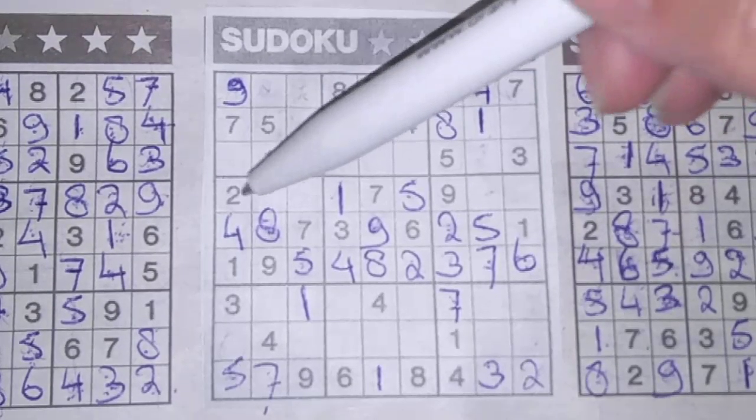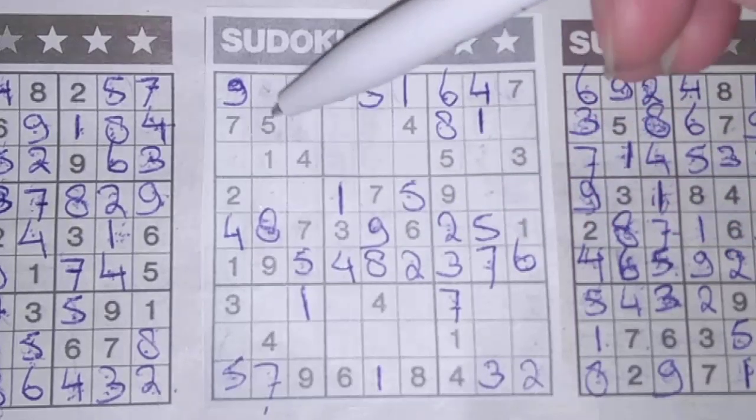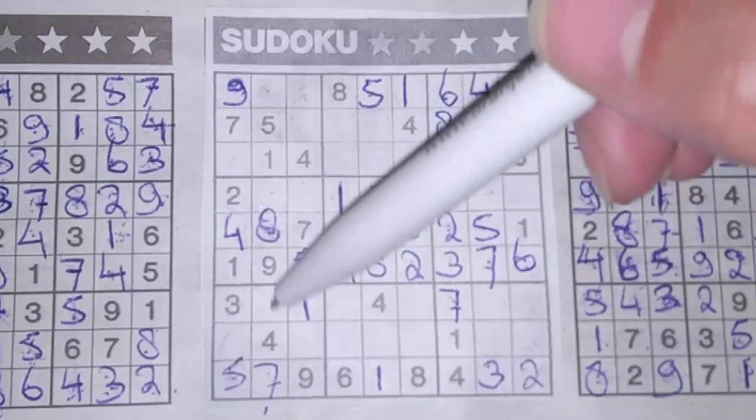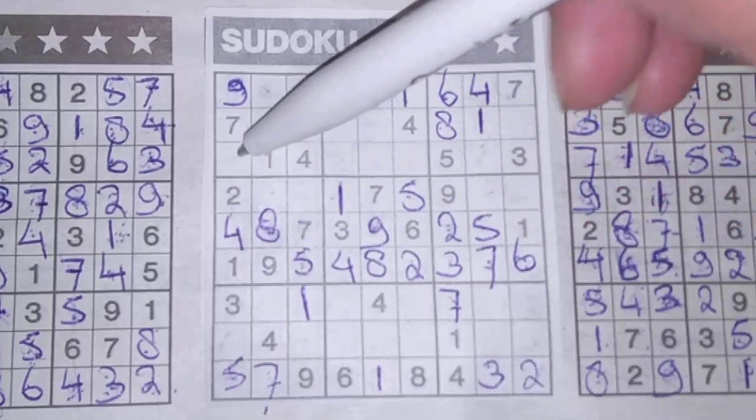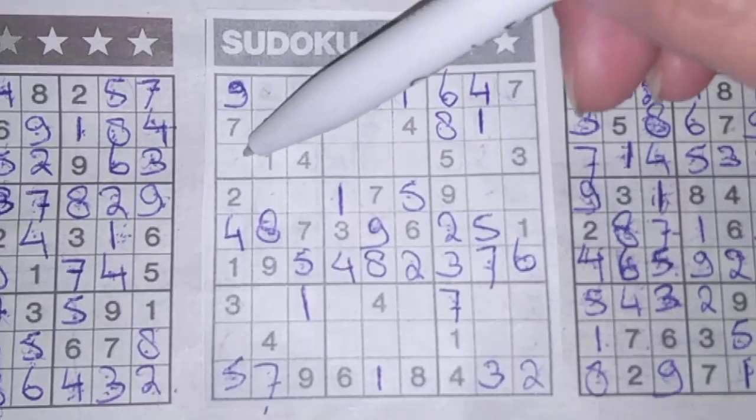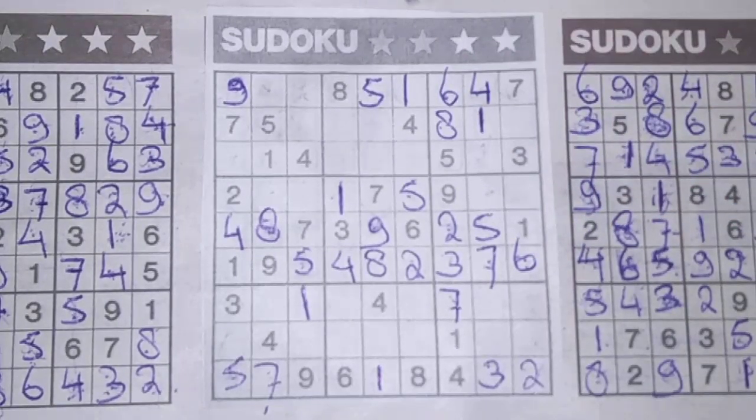Cannot fill this yet, need to wait. How about these 2 numbers? 1, 2, 3, 4, 5. The 6 and the 8 are missing. 6 and the 8 need to wait. 9.